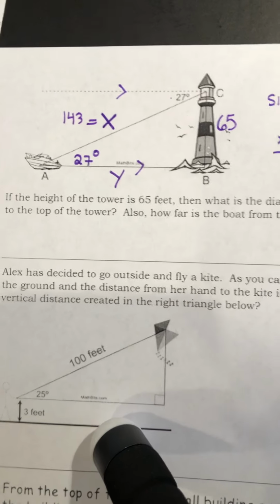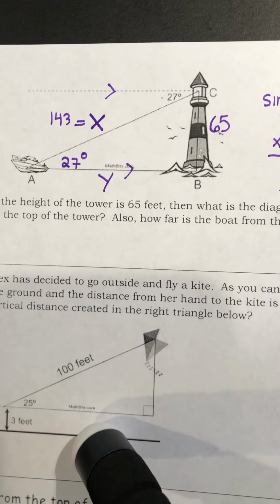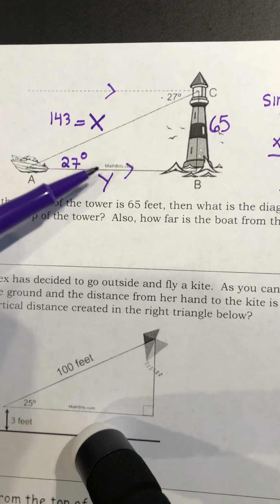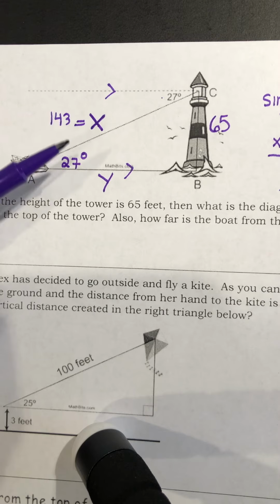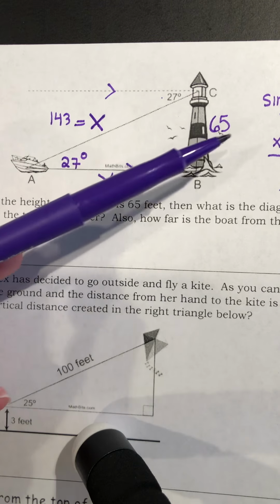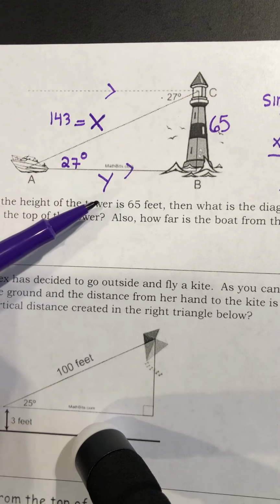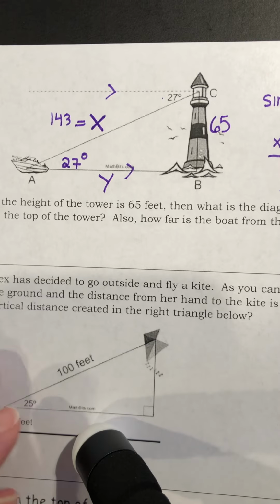All right, now the only thing that remains is to solve for Y, and I have a couple options. One thing I could do is say that the cosine of 27 is equal to adjacent over hypotenuse. I could also say that the tangent of 27 is equal to opposite over adjacent. So it actually doesn't matter. You have two formulas that you could use. They will both give you the exact same answer. So, it doesn't really matter.